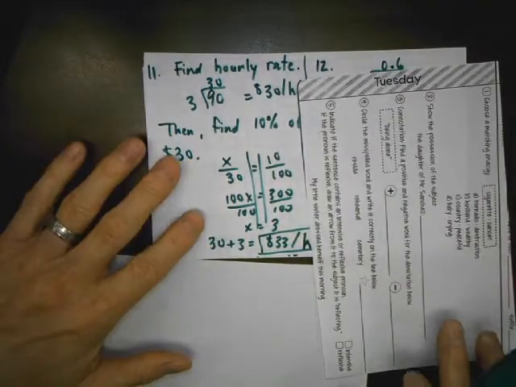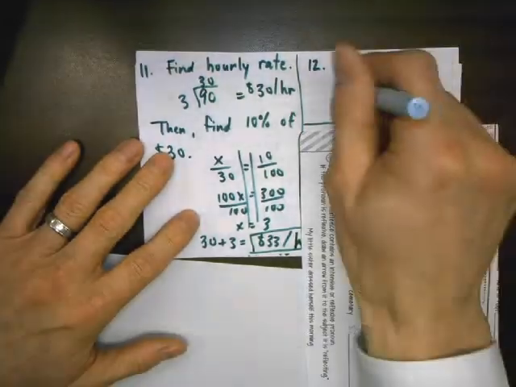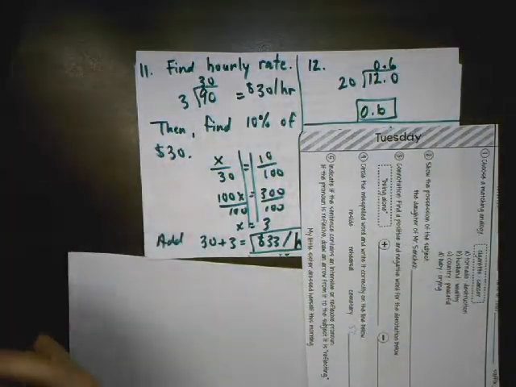So 12 says, write 12 over 20 as a decimal, so we divide in and out. Make sure you put your decimal at the top. There's the work for that.